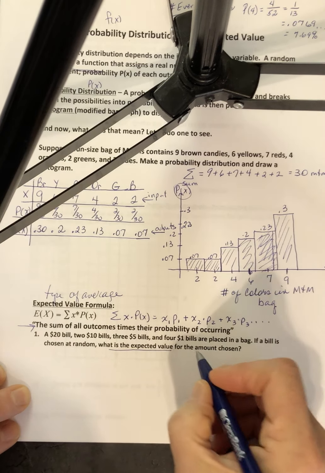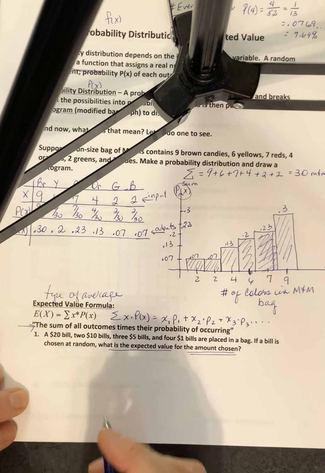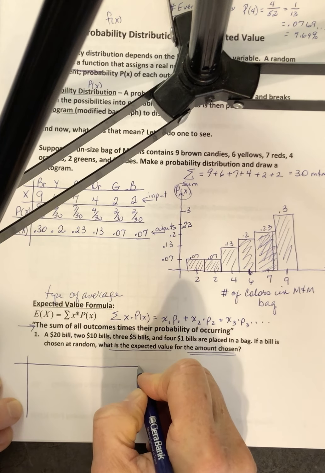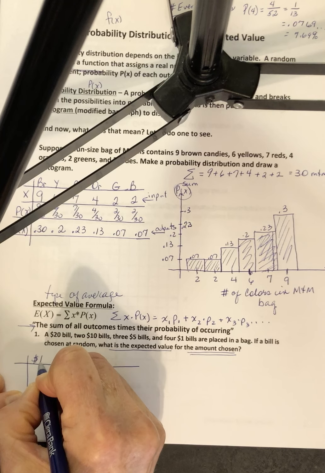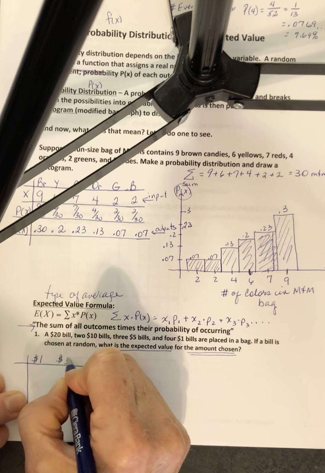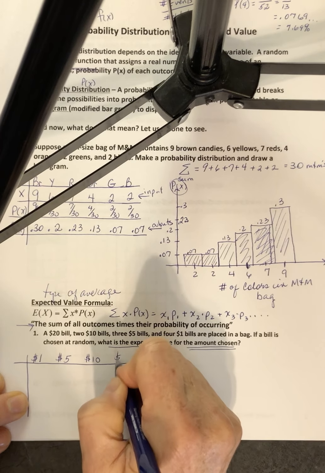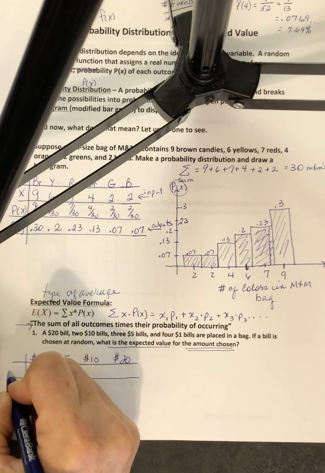It's going to be a value for the amount chosen. So what that does is kind of help you figure out how you make your little table like I did with the M&Ms. So I know there's a dollar bill, there's a $5 bill, there's a $10 bill, and there's a $20 bill, okay? So we know that's what we have.